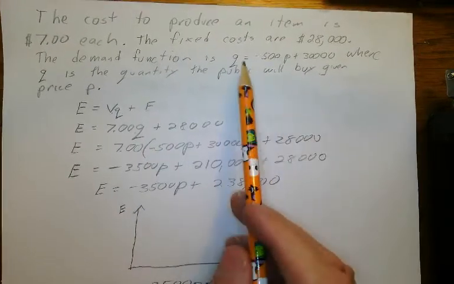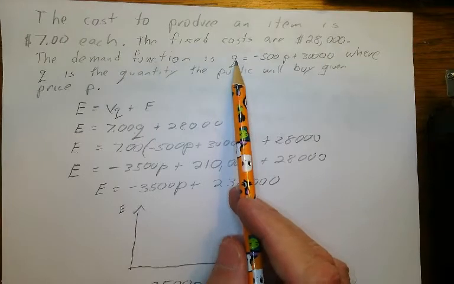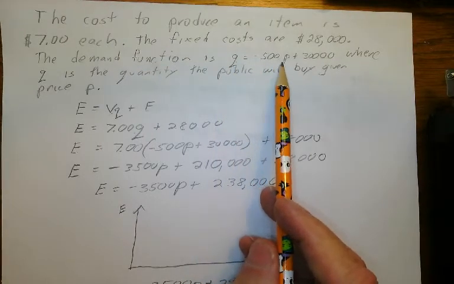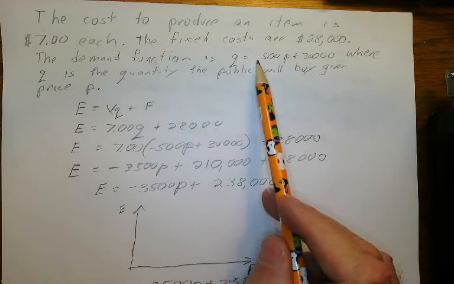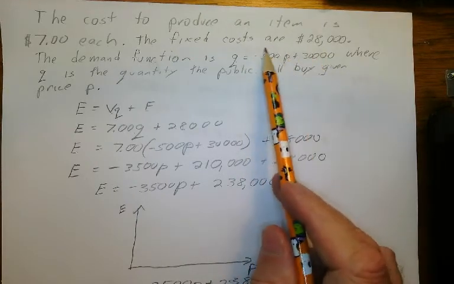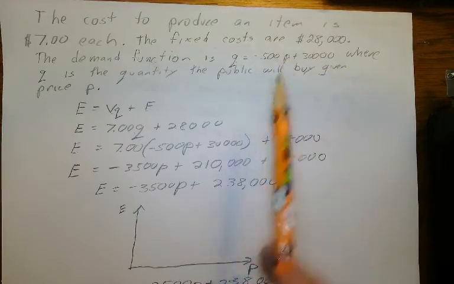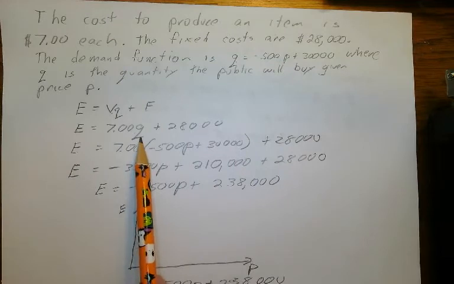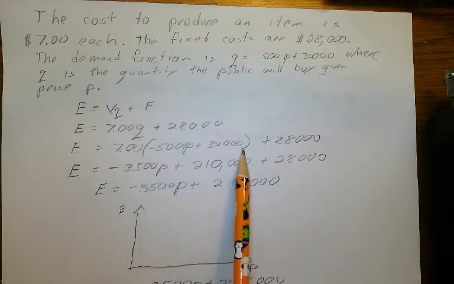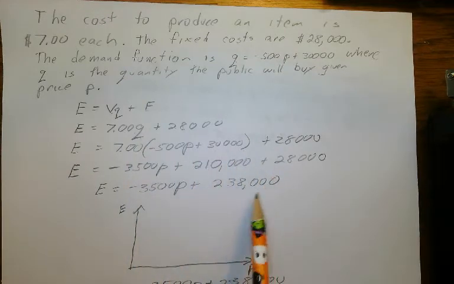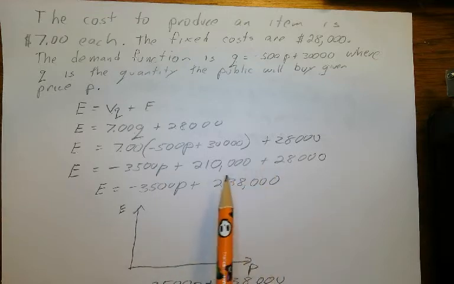So if we look at our demand function, quantity is given in terms of P. So if we take this expression, the minus 500p plus 30,000, which equals Q, and plug it in for the Q there, which is what this step is, it's substitution. We then just do a couple of math things.